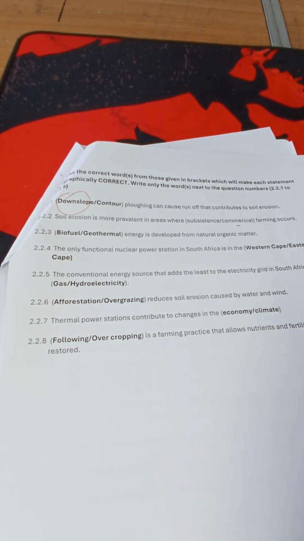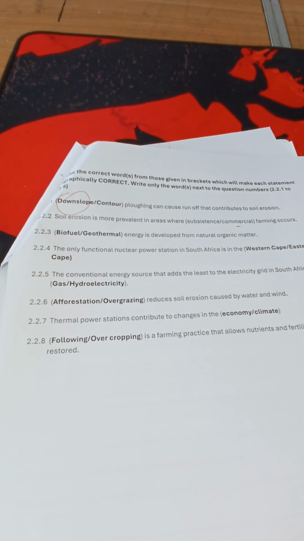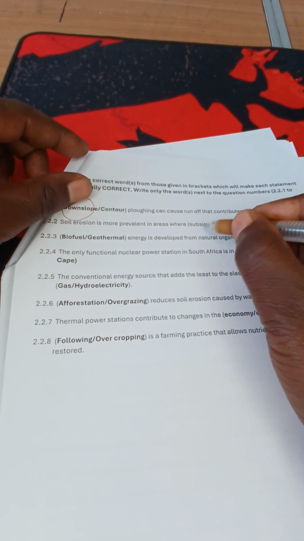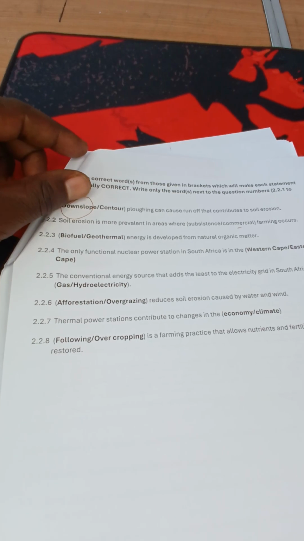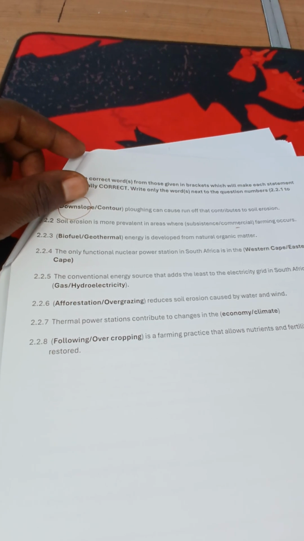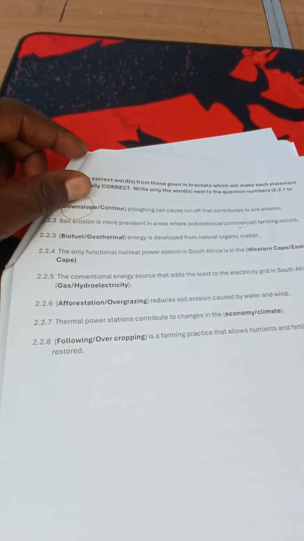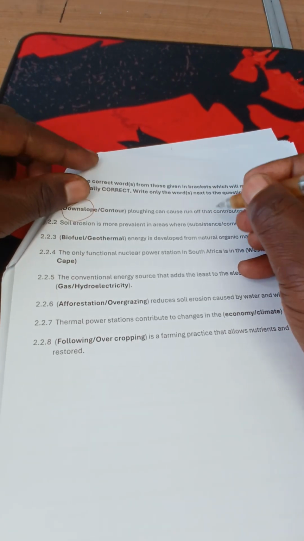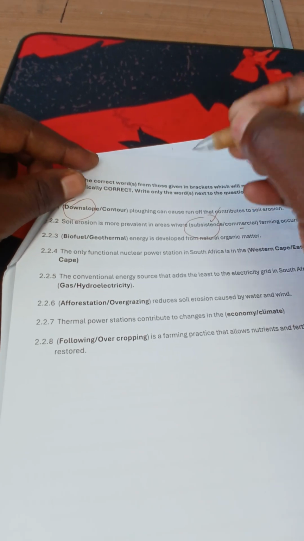But when it comes to subsistence, you would find that there are still traditional ways, and soil erosion is likely to be more prevalent within the subsistence as compared to the commercial. I know someone can say, okay, they're using large machinery, they're using fertilizers and things like that. But since this one is traditional, and we are trying to move towards modern methods that are sustainable, which are also part of commercial farming, I would say soil erosion is more prevalent within subsistence there.